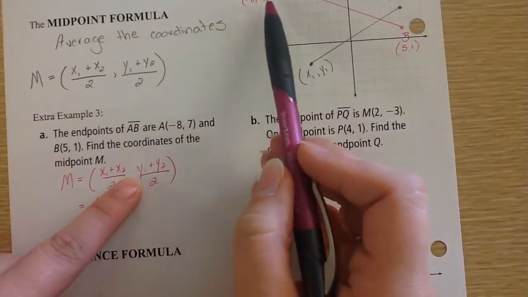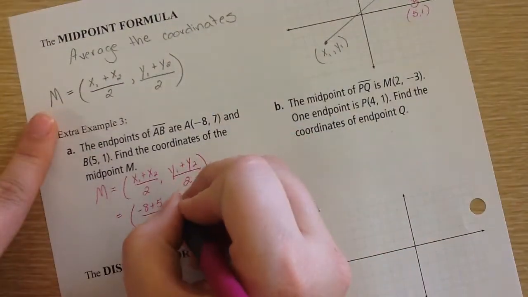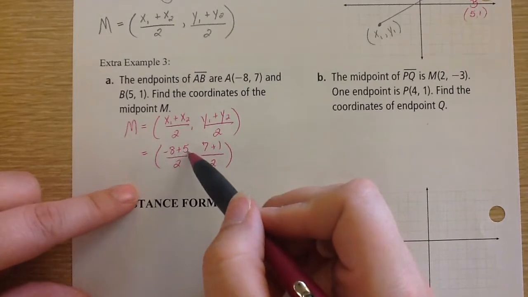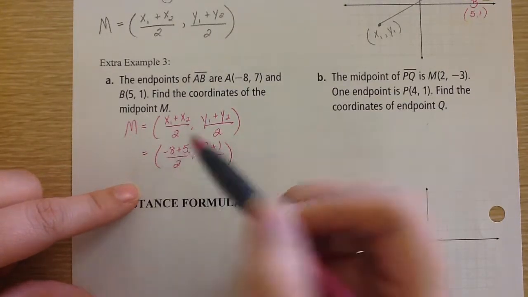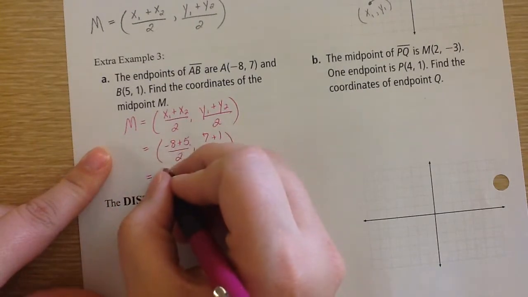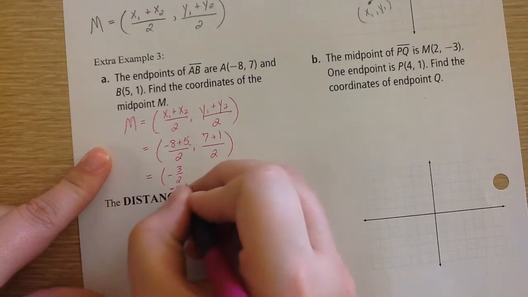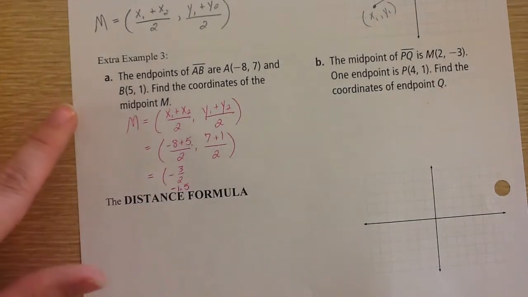Now let's do the same thing with my y's. 7 and 1 will go 7 plus 1, divided by 2. So -8 plus 5 is -3. -3 divided by 2 is -3/2, or -1.5 if you'd rather have it as a decimal.